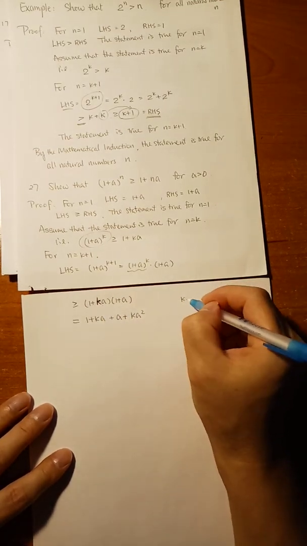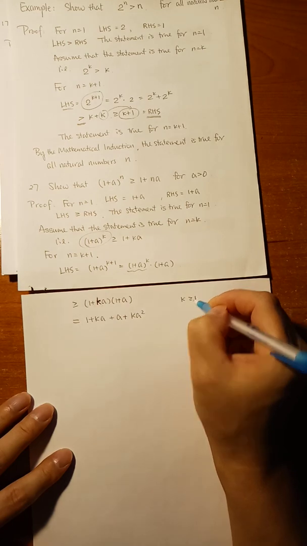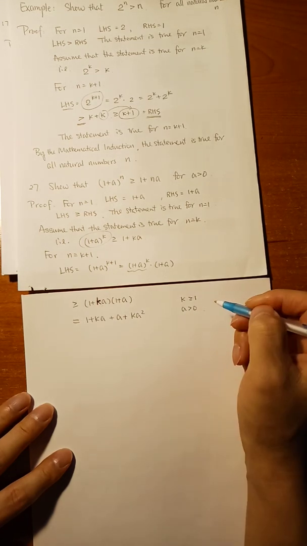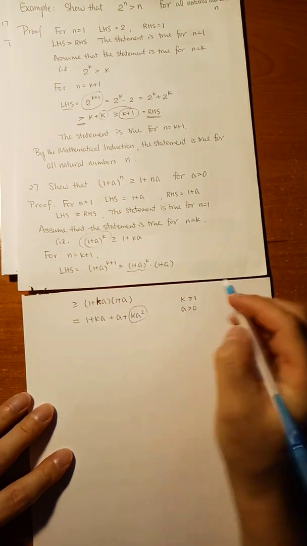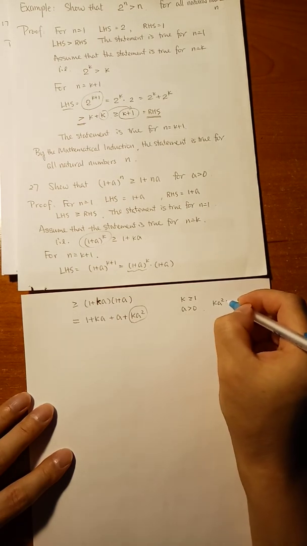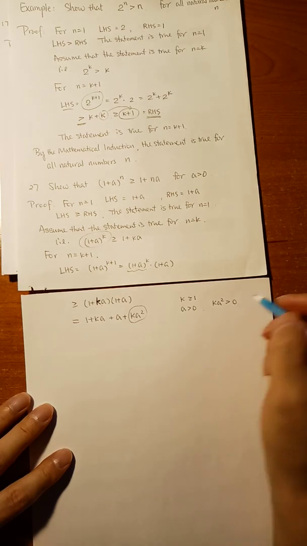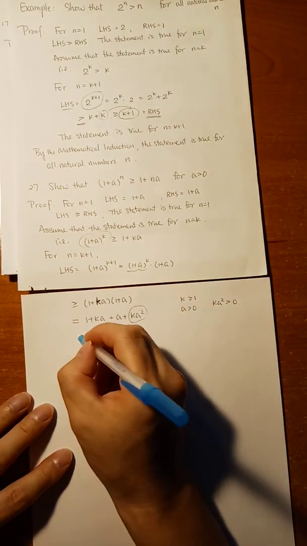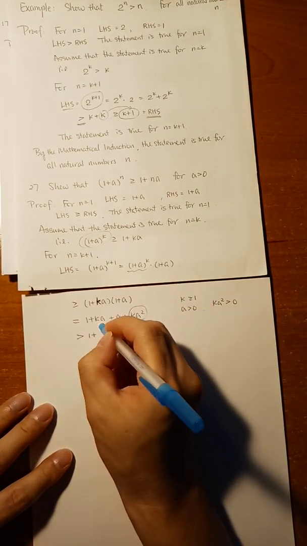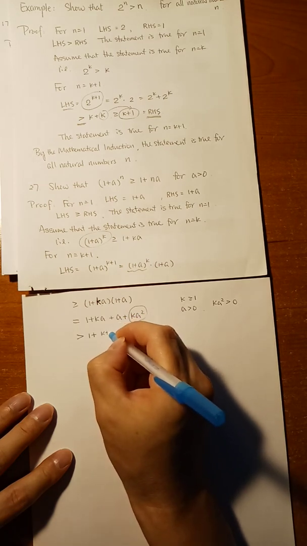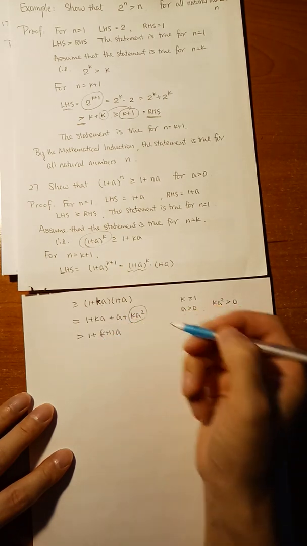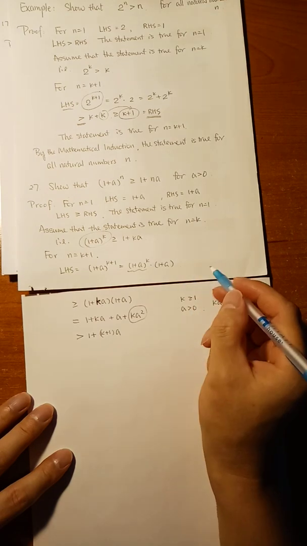And remember, k is an integer and a is a positive number, so this term is greater than 0. So I drop this term. This is greater than or equal to 1 plus ka plus a, which is 1 plus k plus 1 times a. I just drop it.